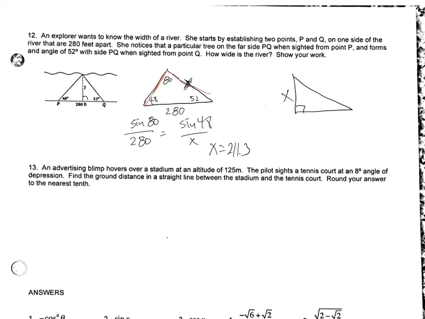Now, in order to find what the question is, there's my right angle again. There's my question mark in the problem. Maybe I shouldn't use x again, but this is the question mark. So this will be my width of the river. The number I just found is 211.3. This angle is still 52 degrees. This is a right triangle, which means I can use anything from SOHCAHTOA. So I have opposite, I have hypotenuse. That leads me to sine of 52 equals my missing width over 211.3.